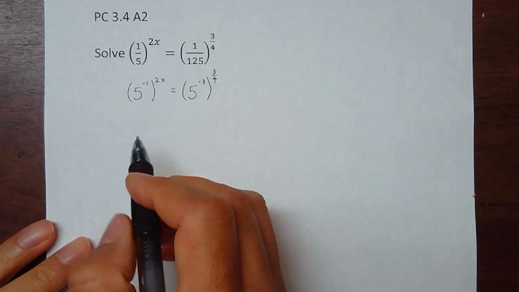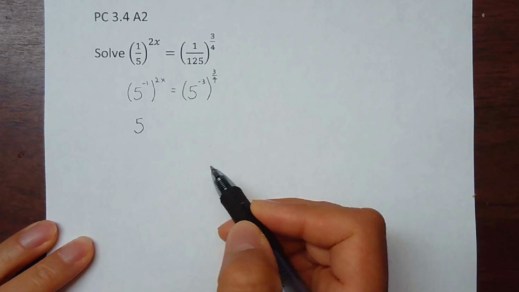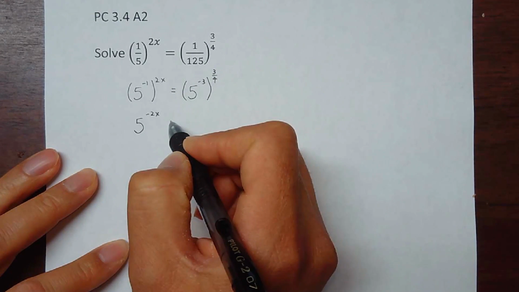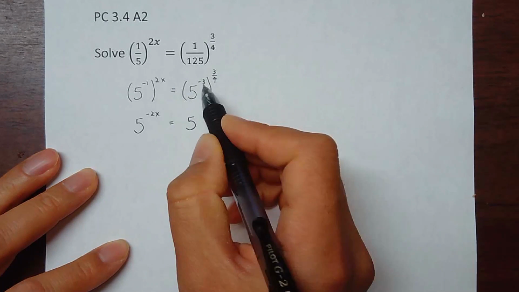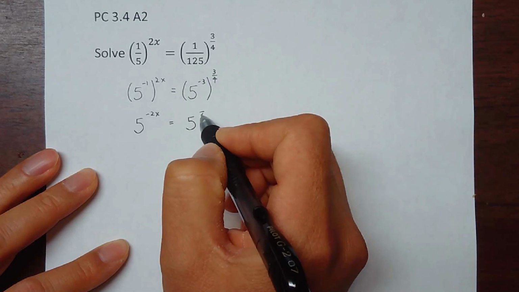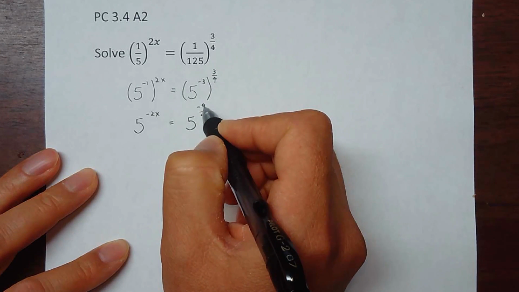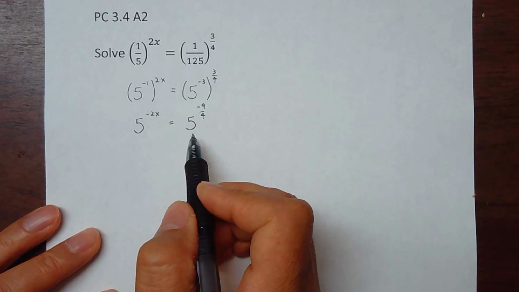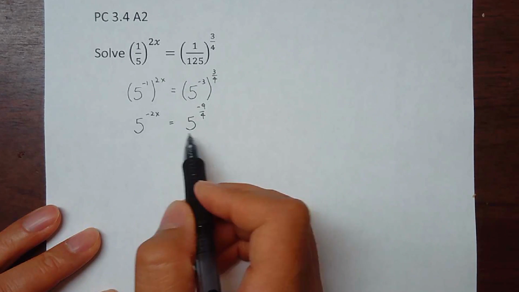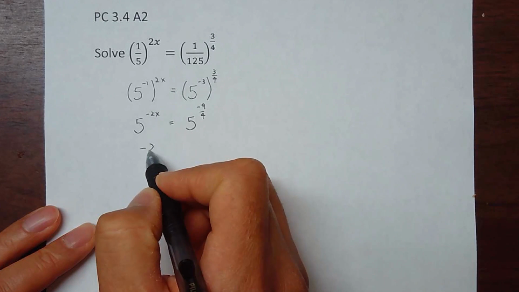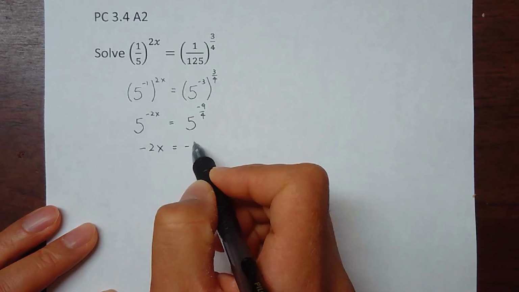Power to the power, you can multiply those exponents with each other. Minus 3rd power of 3/4, you multiply those two exponents. Now we have an exponential equation which has the same base on the left and right hand side, so their exponents have to be equal to each other.